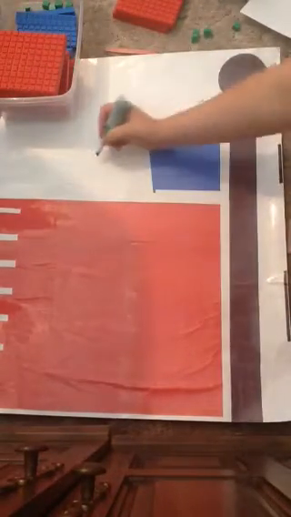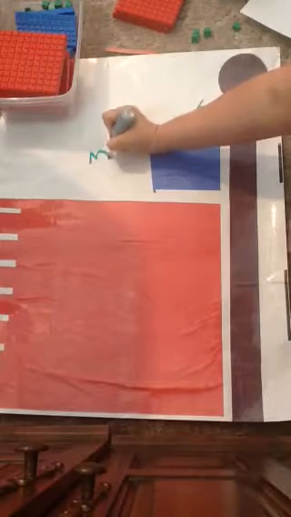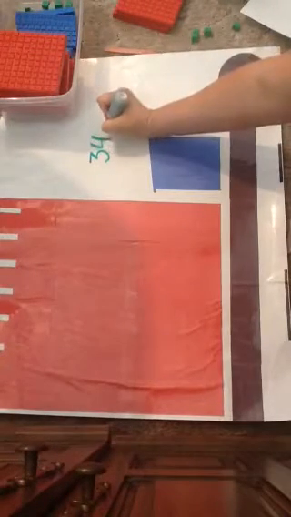This time I will write a short number. Can you build that number with your blocks? Pause if you need more time.